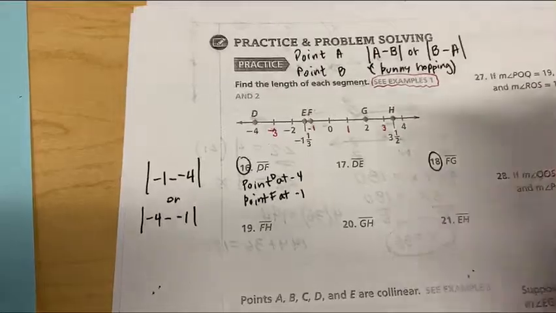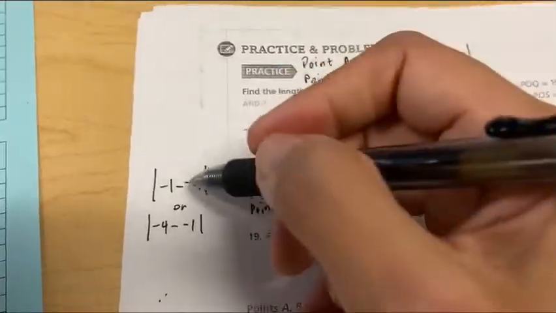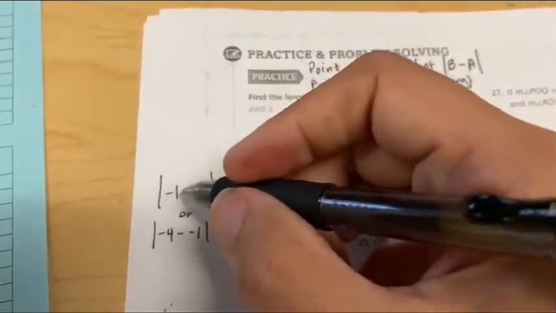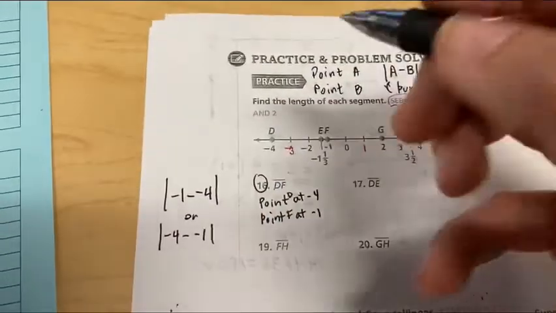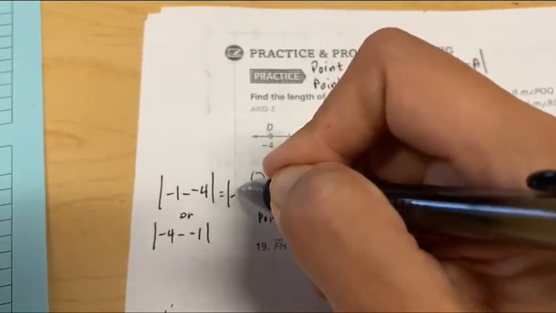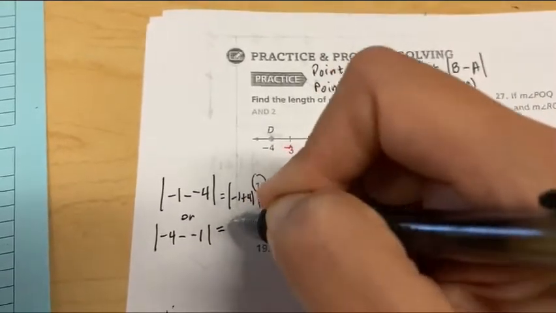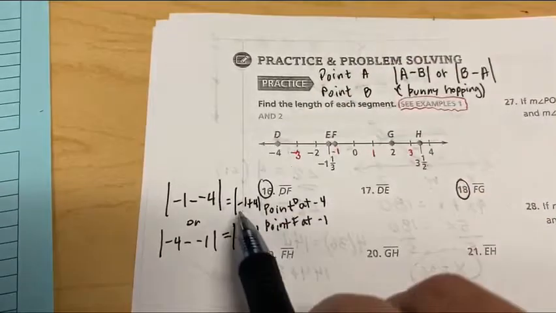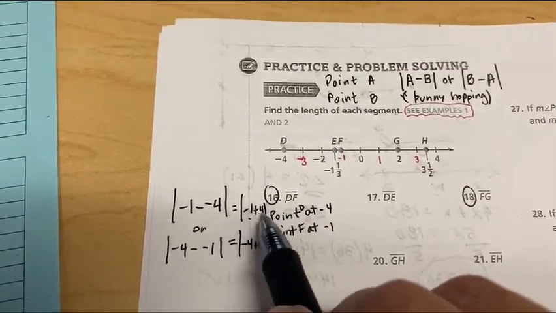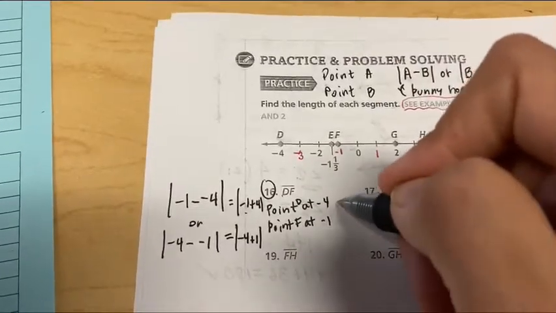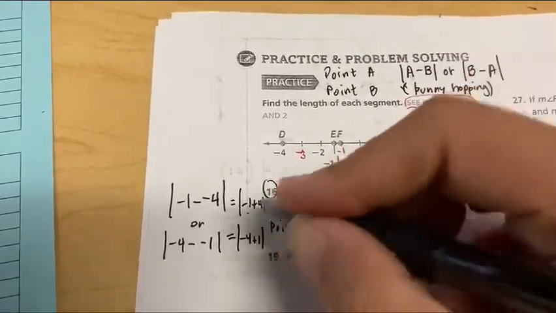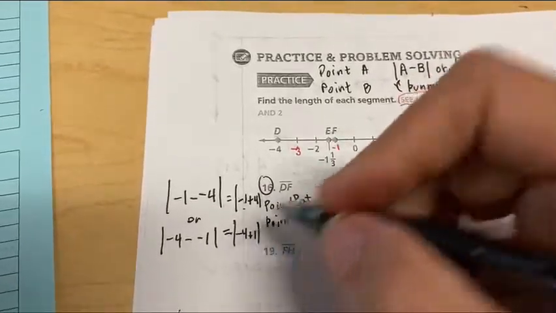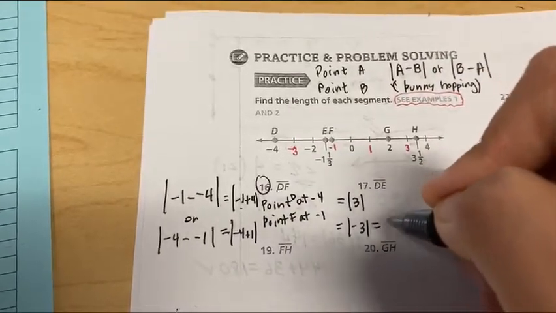I should get the same answer either way; you could pick either point. -1 minus a -4 would equal -1 plus 4, and -4 minus -1 is -4 plus 1. So -1 plus 4 is 3, and -4 plus 1 is -3, and the absolute values are the same.